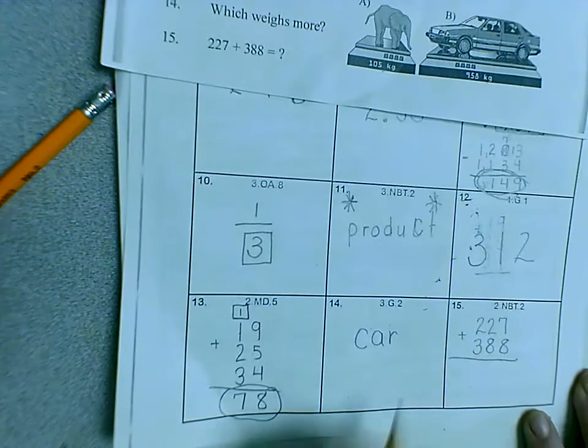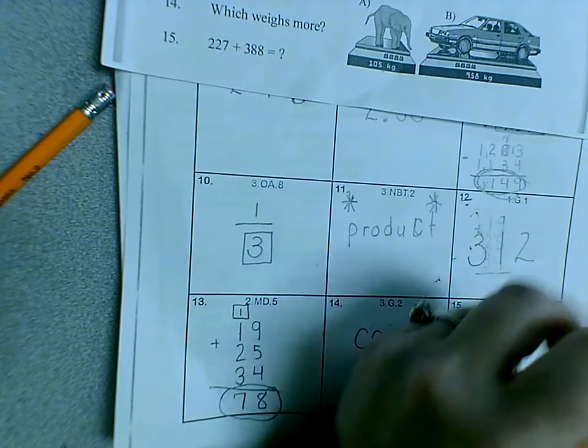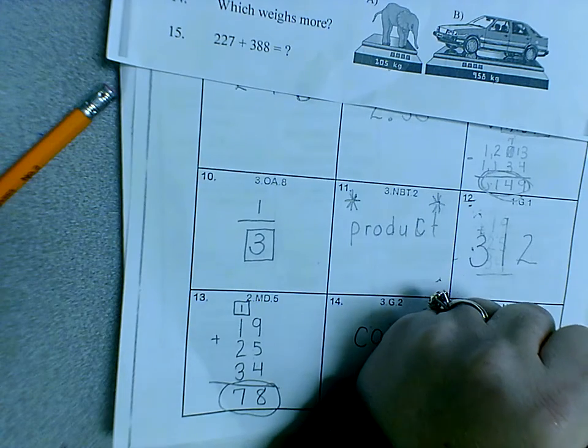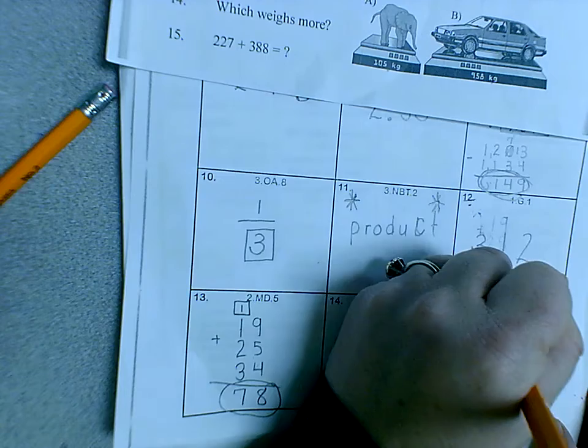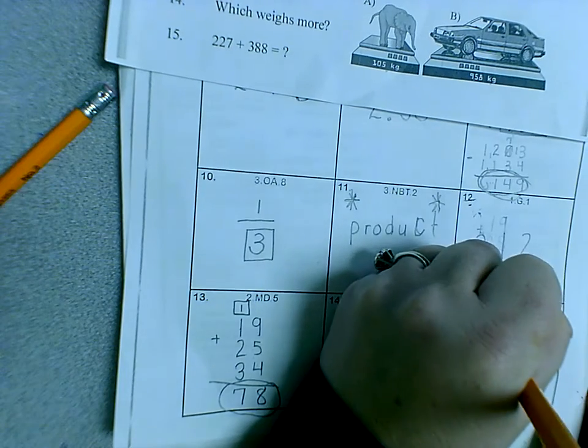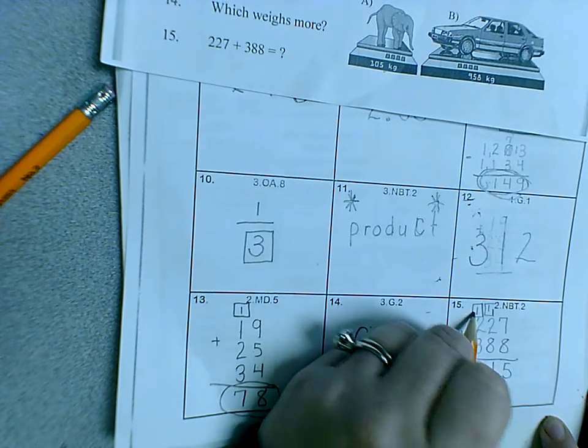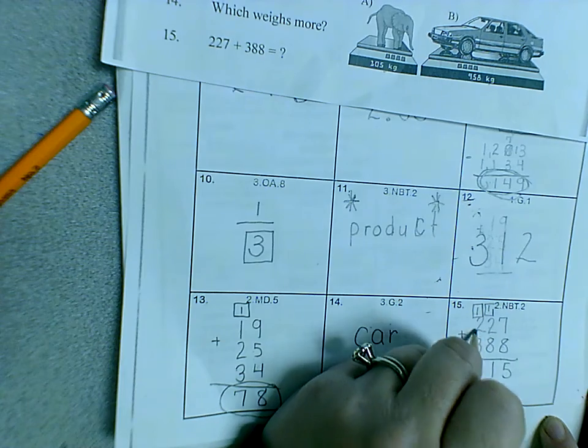And then we just have an addition problem. 7 plus 8 is 15. Carry my 1. 8 plus 2 is 10. Plus another one's 11. Carrying this over. 1 plus 2 is 3. 3 plus 3 is 6.